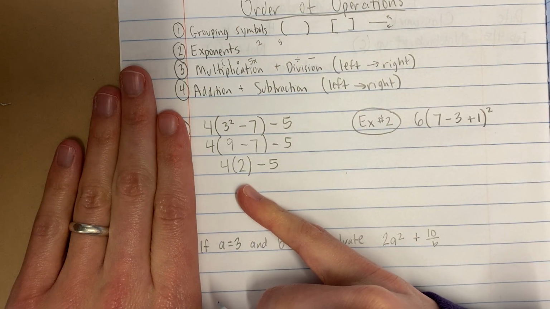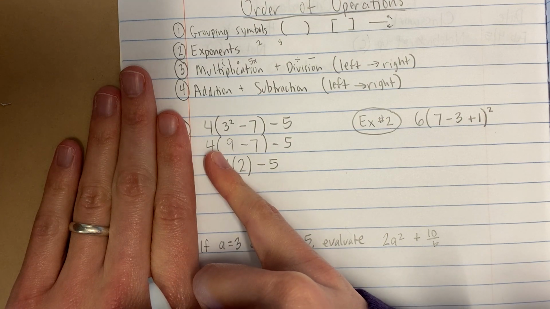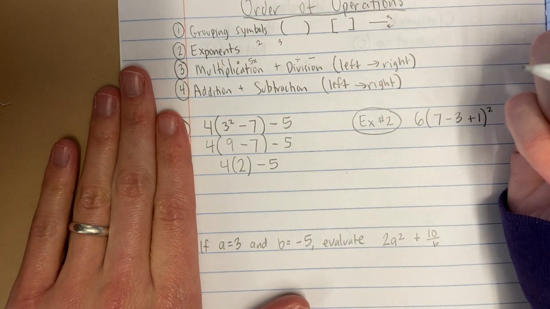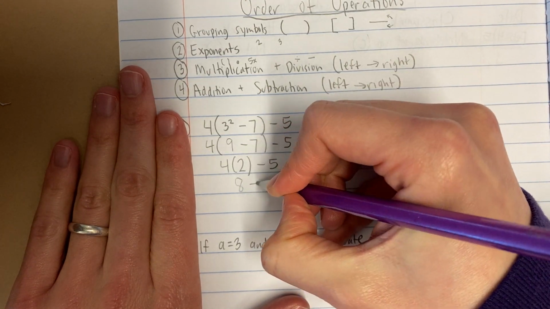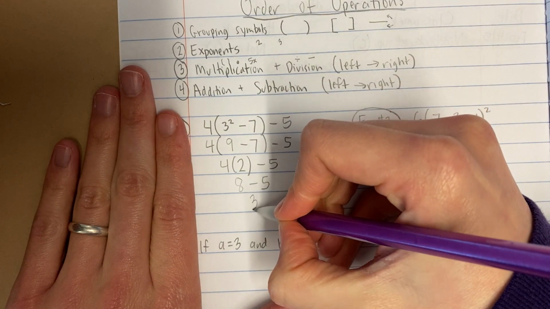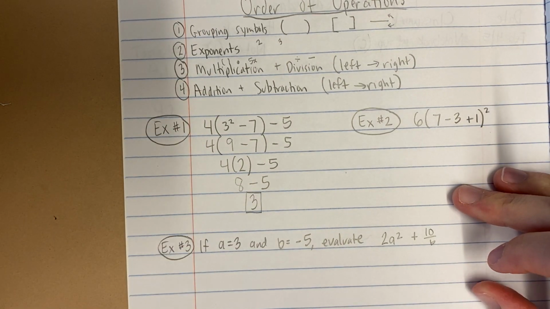I decided to continue to use parentheses to represent multiplication, right? When there's a number right next to parentheses, that's multiplication. I could have also written 4 multiplication dot 2. That's just sort of personal preference. 4 times 2 is 8. And then finally I have only subtraction left, and I do that last subtraction, boxing my answer so it's nice and neat.